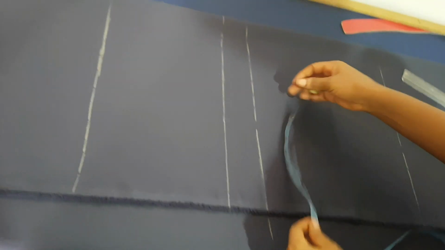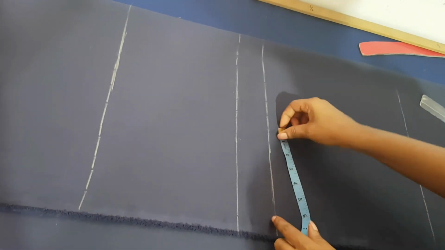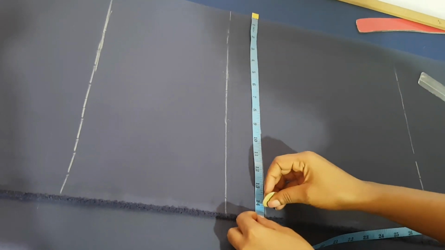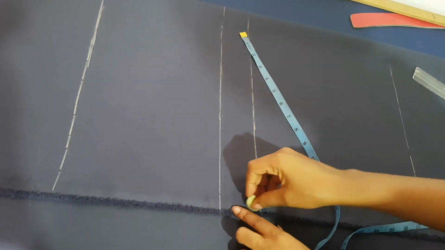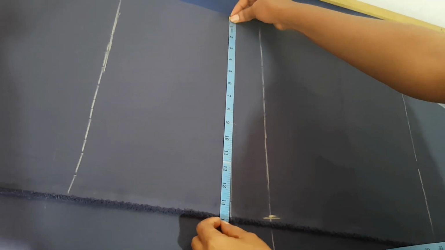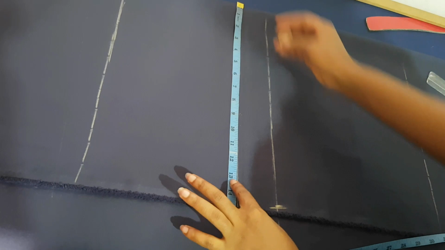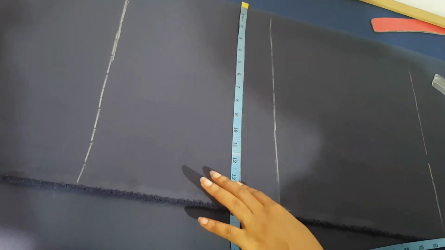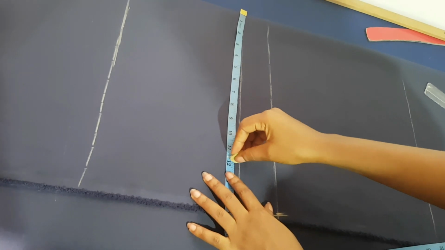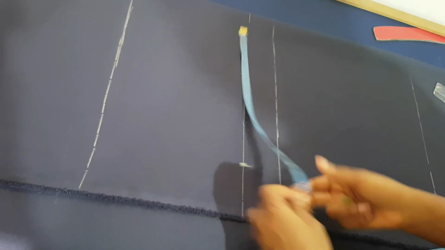Now we're going to take our round measurements. So like I said earlier, our tie measurement is 29.5. So 29.5 divided by 2. You're going to divide your tie measurement by 2 to get your tie. Then you go to your hip line.